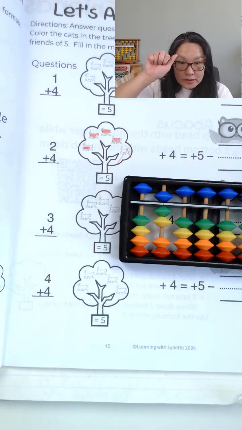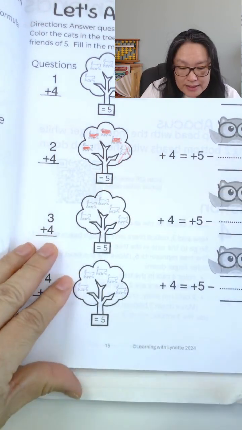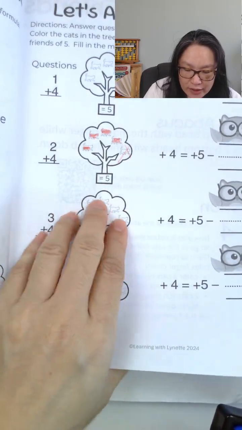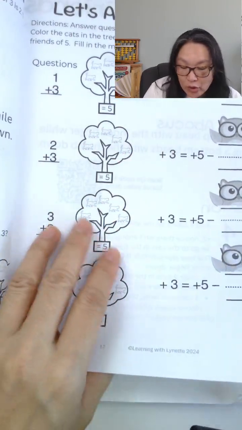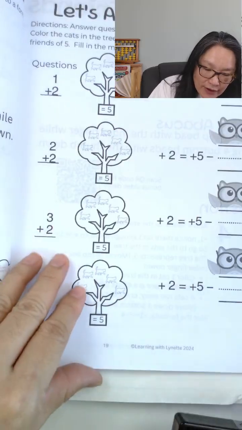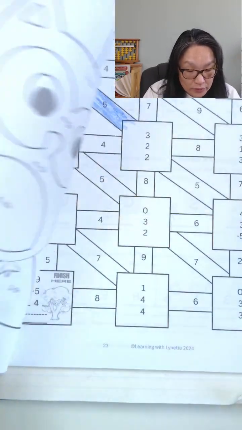And just like the number jumps the fence, I was trying to make it into a story. So I have 4 cats in a tree, and then more cats in trees. But there are always going to be 5 cats in the tree. And with the 5 cats in the tree, it just kind of makes sense. And I noticed that was what resonated well with my students.